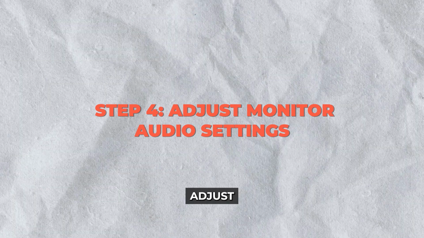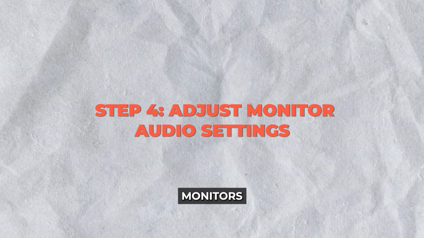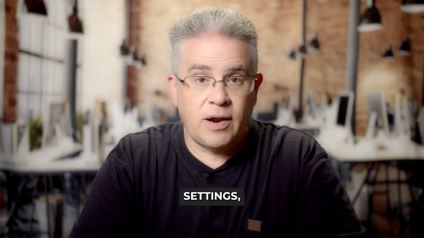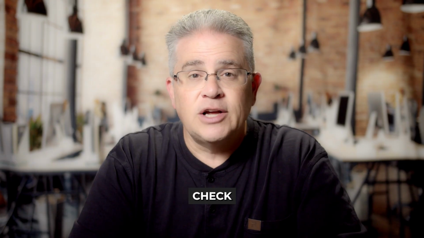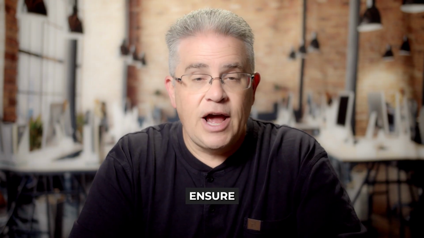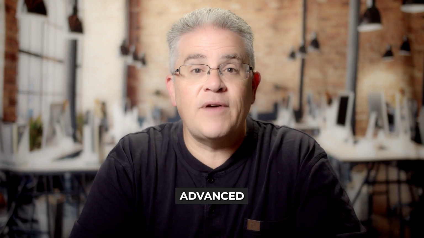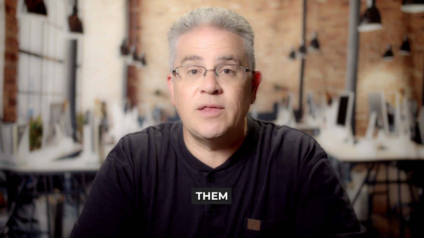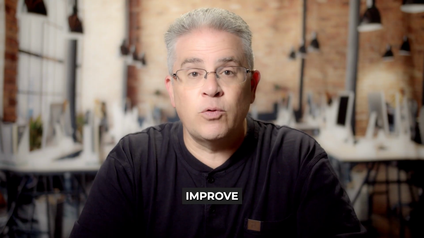Step 4. Adjust monitor audio settings. LG monitors often come with built-in audio settings, which can affect how sound is processed. Check your monitor's on-screen display menu and navigate to the audio settings. Ensure the volume is not muted or set too low. If your monitor supports advanced sound modes, try switching between them to see if any changes improve your audio output.